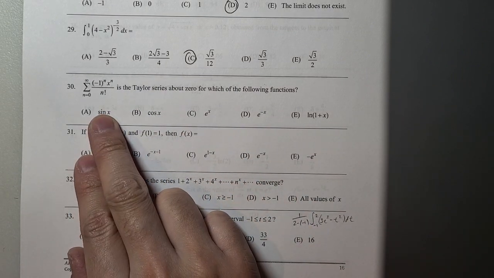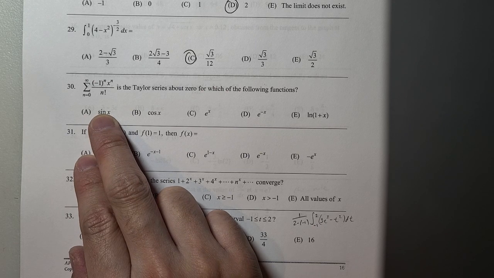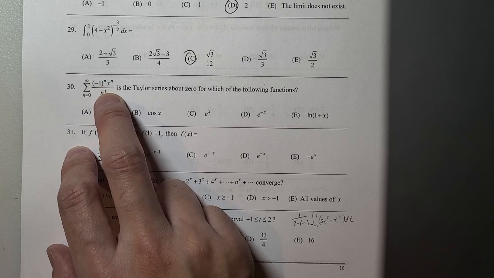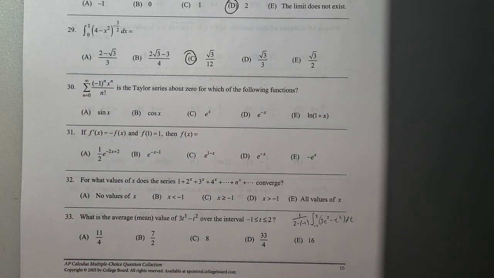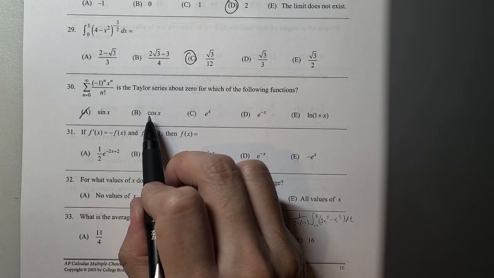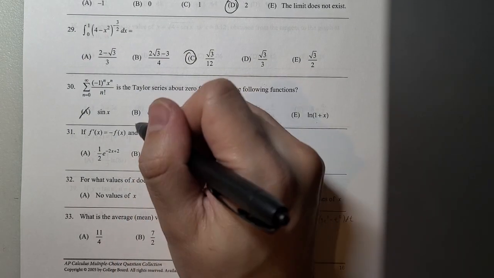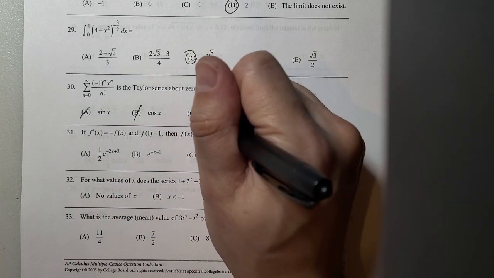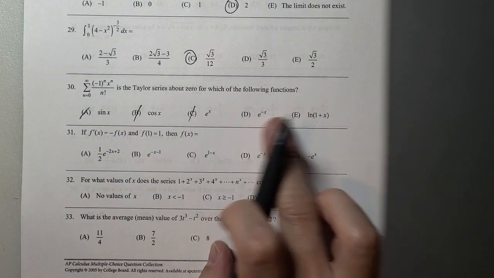Sine is just the odd powers. That's how I remember it. This is not just the odd powers, so we can eliminate that. Cosine is just the even powers, so we can eliminate that. e^x does not alternate sign like this does, so eliminate that. So we are left with two choices.